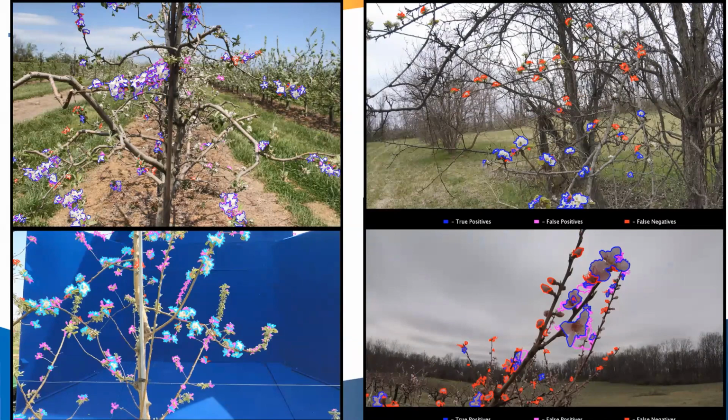Okay, we got a couple questions. This is from Tom Kahn, down in South Carolina. Apple, peach, and pear flowers do not open at the same time. Do you expect that this technology will be able to differentiate between blossoms at different stages of development?